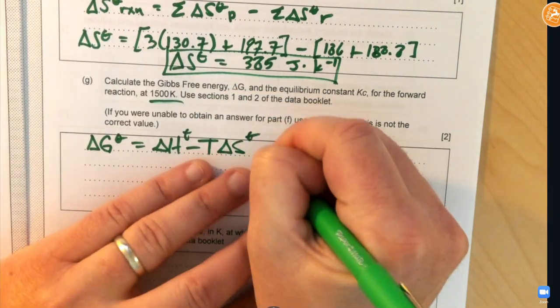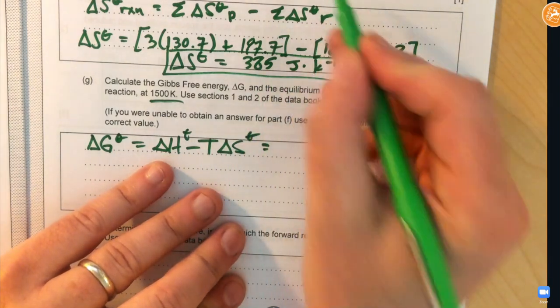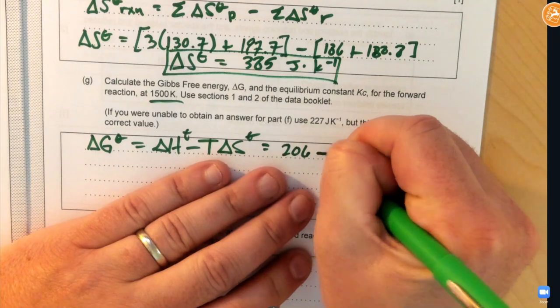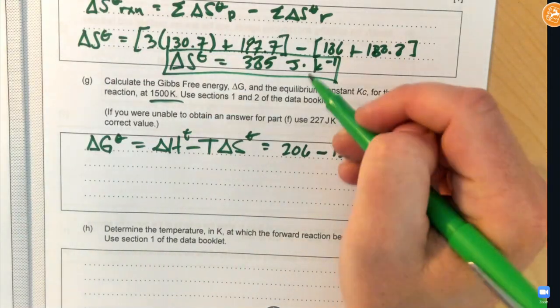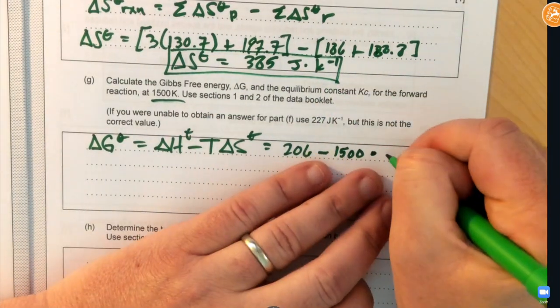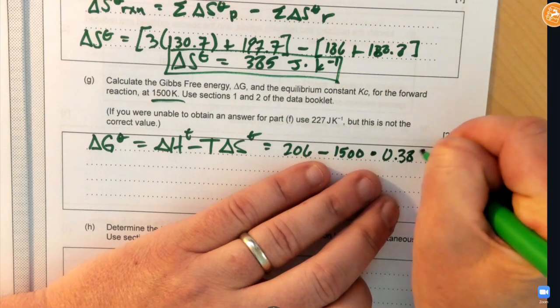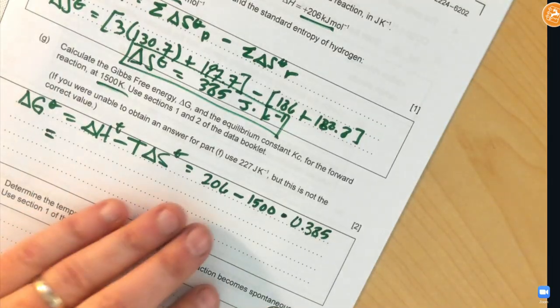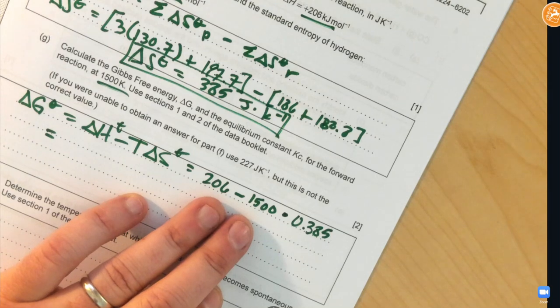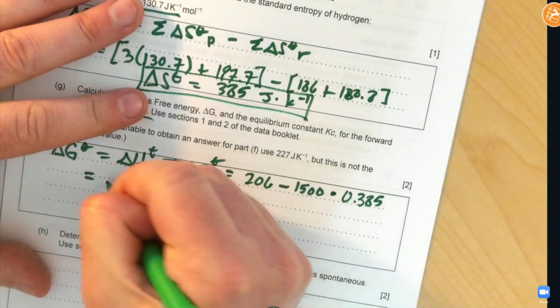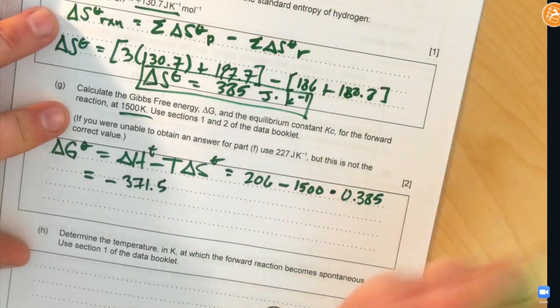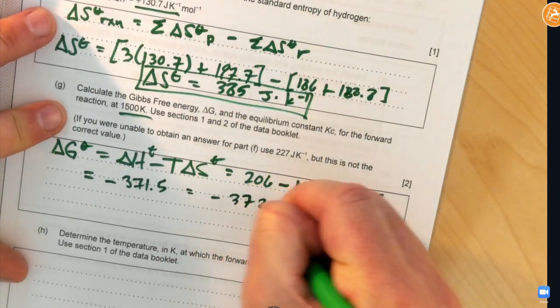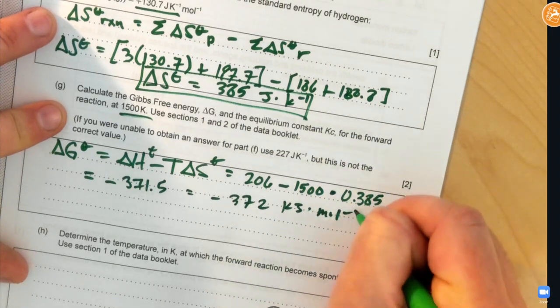All right. So delta H was 206 minus the temperature, which is 1500 Kelvin, times the entropy. Remember, that's in joules. That's in kilojoules. So we've got to divide by 1,000. So times 0.385. When I punch the values into my calculator, 206 minus 1,500 times 0.385, I get negative 371.5. 3 sig figs there, so I'm going to make that negative 372 kilojoules per mole.